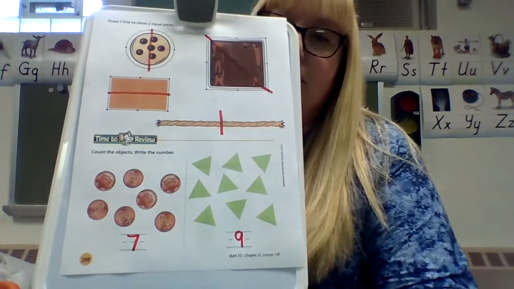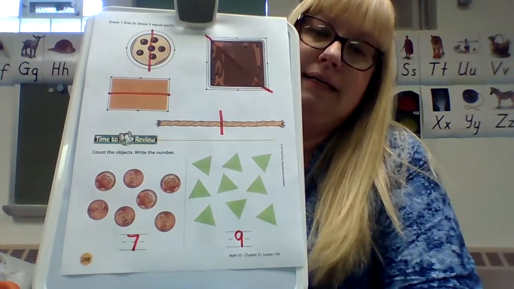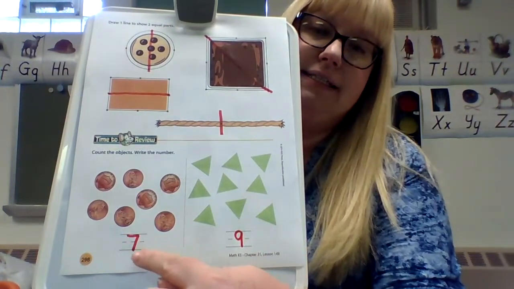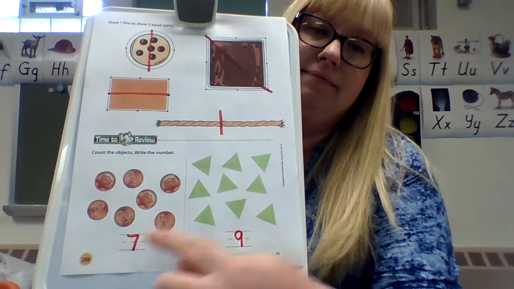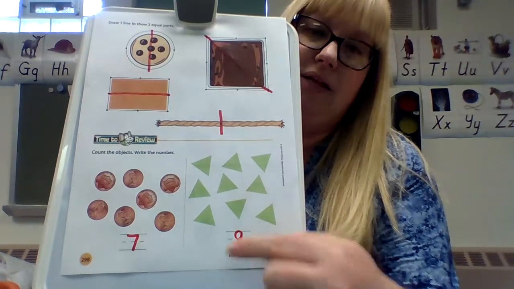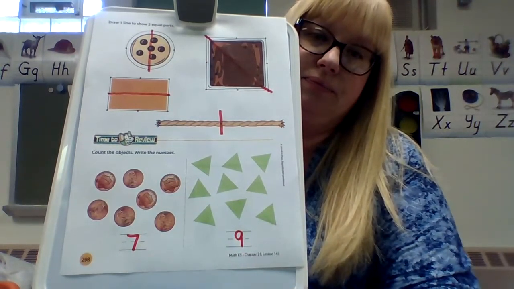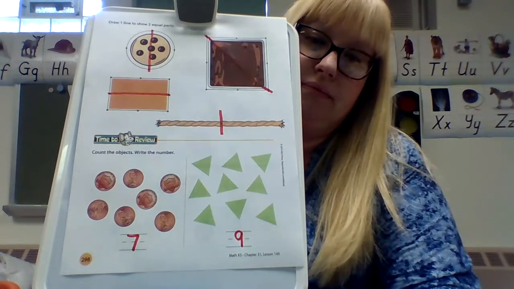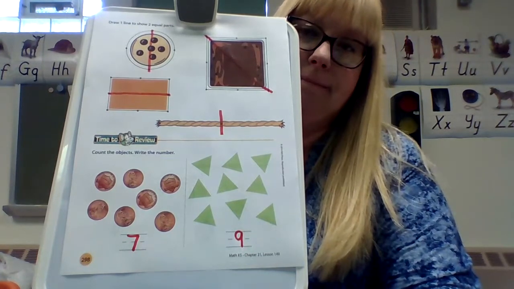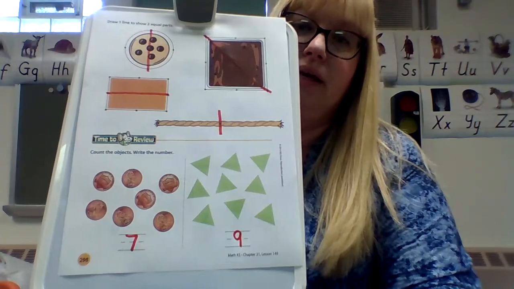I'm going to turn mine around now. So you should have counted 7 pennies and 9 triangles. That's what your answer should be. Okay. That was a pretty easy math lesson.